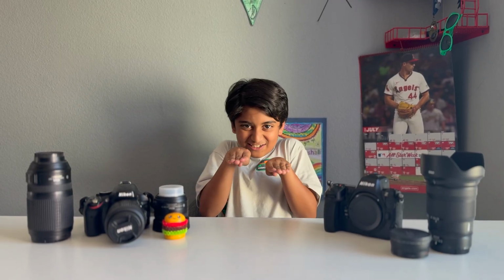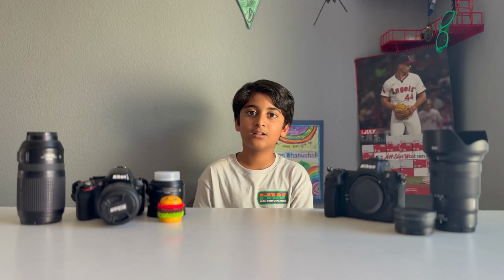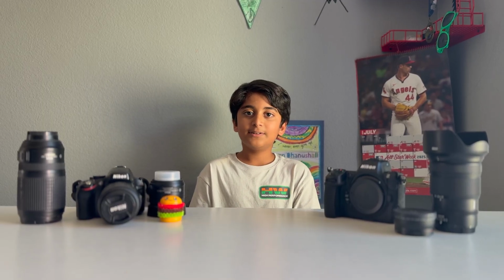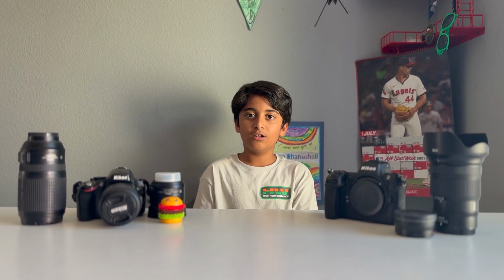So DSLR is like a big superhero, and mirrorless is like a sneaky ninja. Which one's better? Well, they're both really awesome. Pick what fits you best. But remember, camera companies have stopped making new DSLR models. Now let's crack the code of those secret letters, A, S, and M.